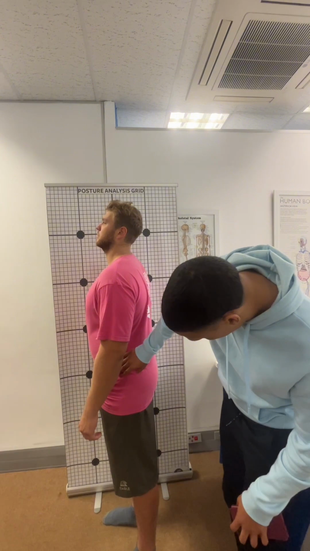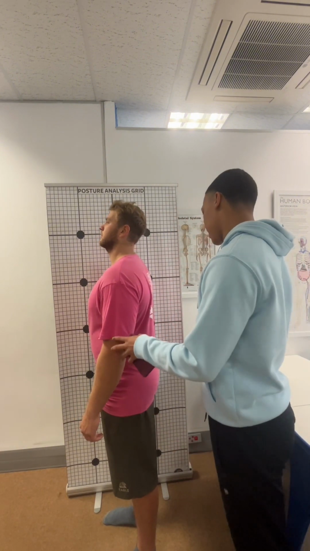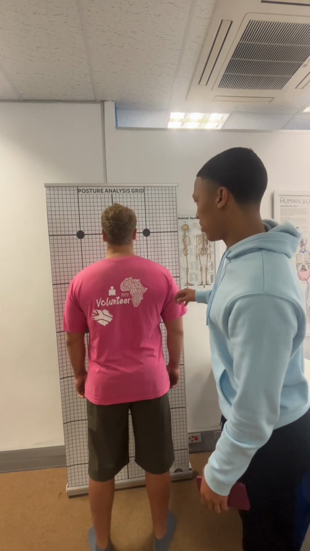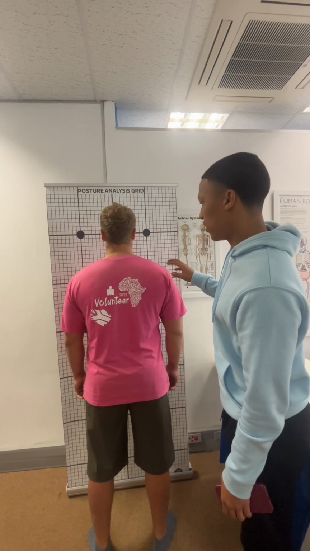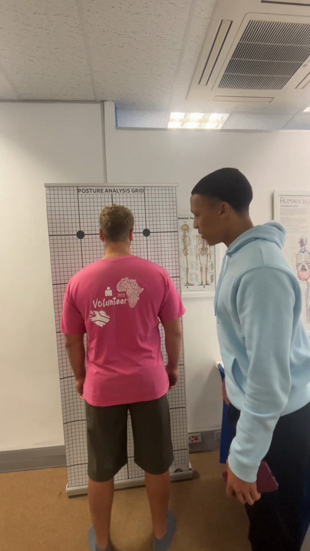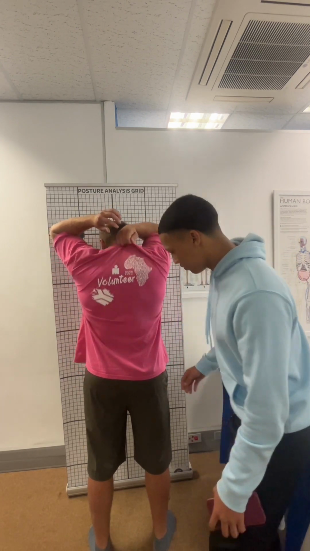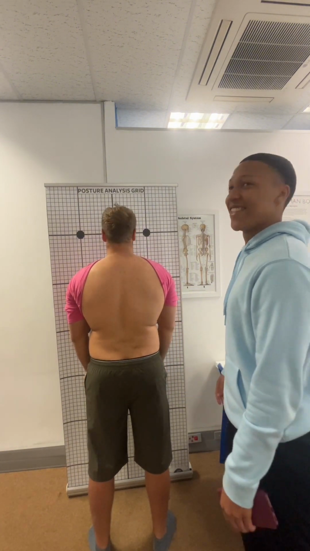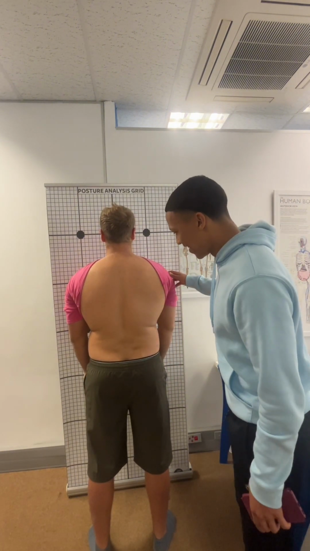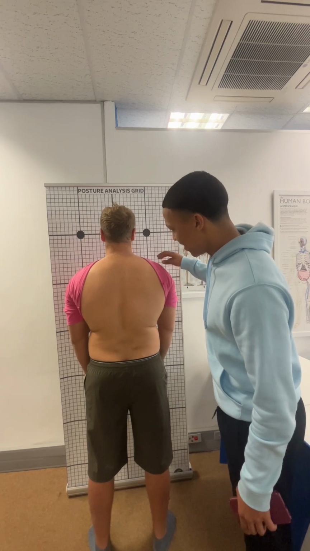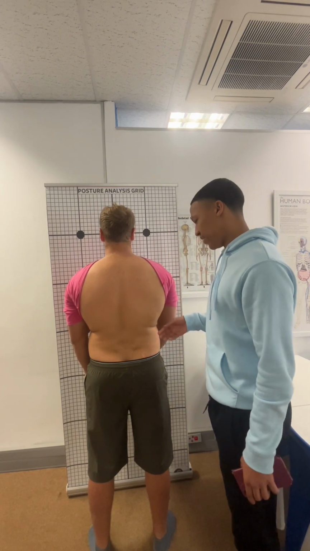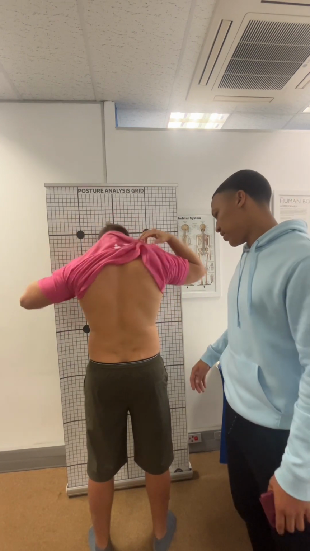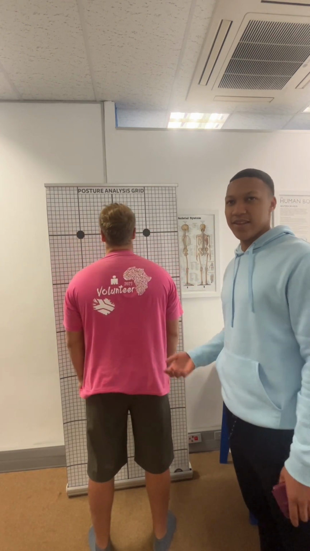The protocol for the posture grid analysis: the individuals must stand with their bare feet on the grid marked with horizontal lines and vertical lines to create the reference points. Then the examiner observes the individual's posture from different angles such as front, side, and back. The examiner notes any deviations from the ideal posture such as tilting of the head, shoulders and pelvis, feet, and so on.